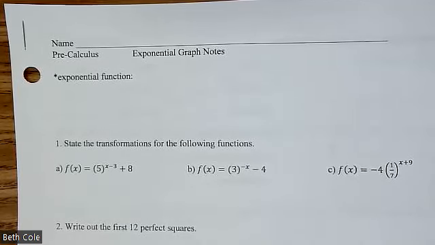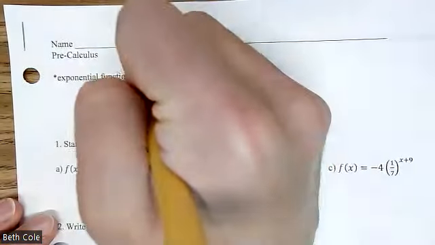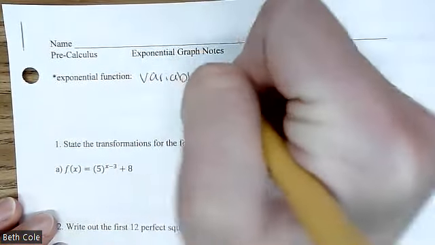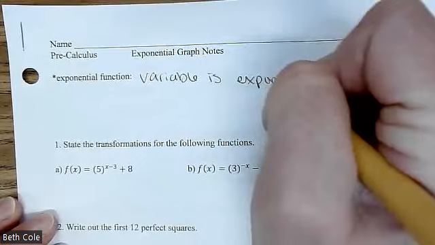So unit 6 is on our exponential and logarithmic functions. Just like all the other units we've done so far, you did this in algebra 2. We're just going to take it a step further and deepen your understanding. For an exponential function, that means that the variable is the exponent.